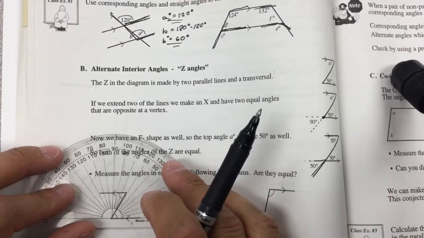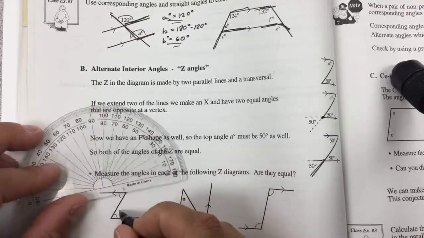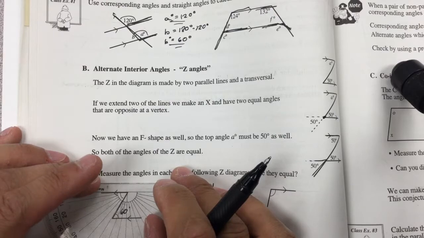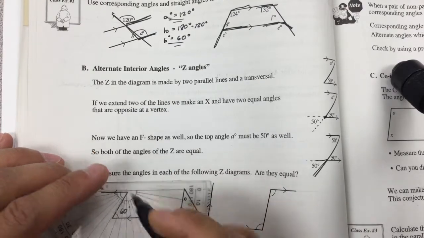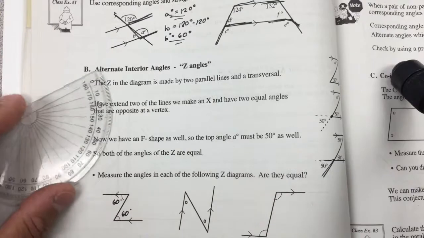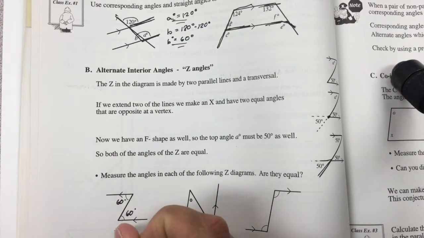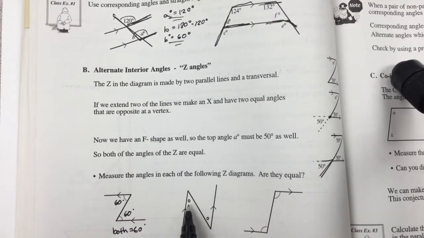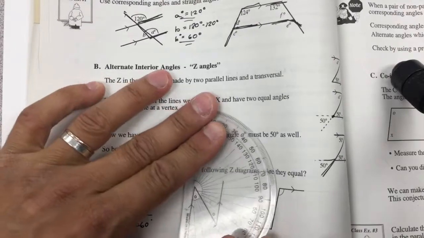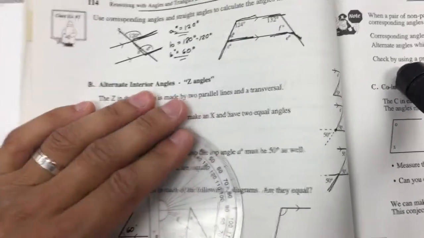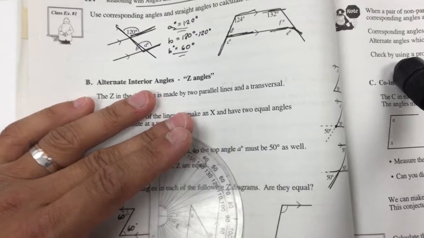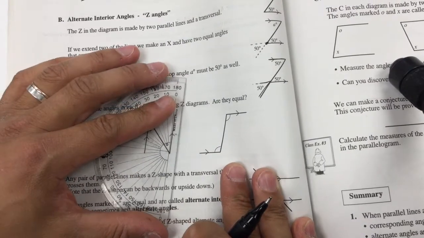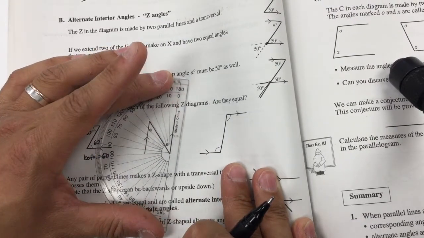So this one here I measure and I get 60 degrees. And I'll measure it here as well, and I get another 60 degrees. And we could say both equal 60. Here, if I'm looking at angle O here, and sometimes you're going to find that your book is hard to use your protractor with. You've got to get a flat surface.